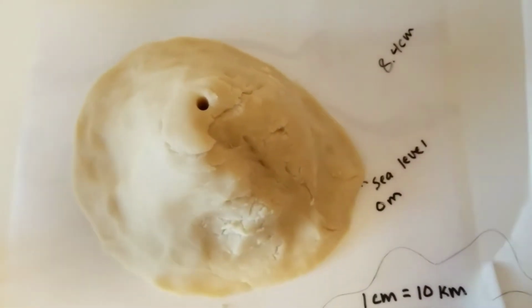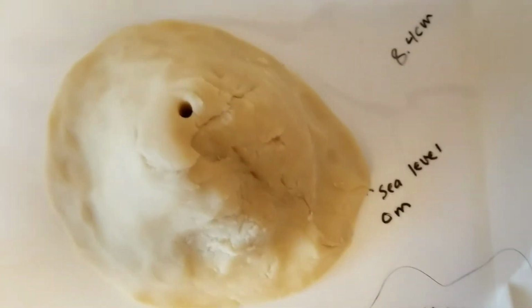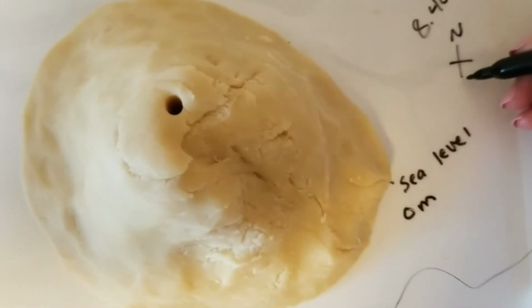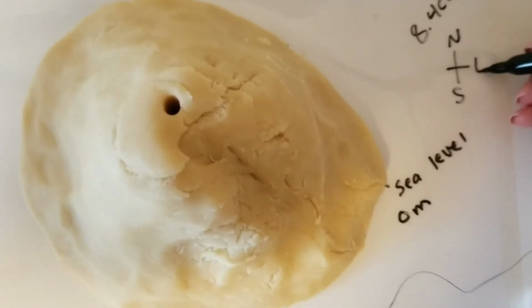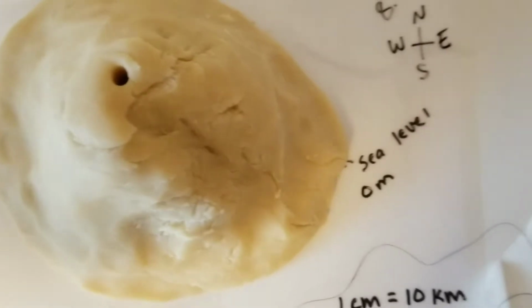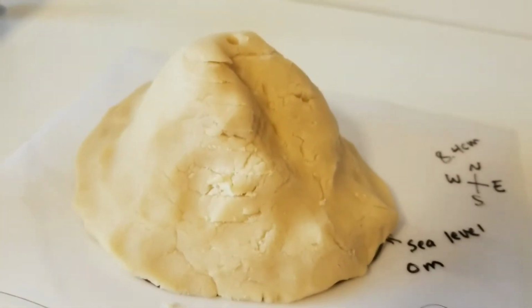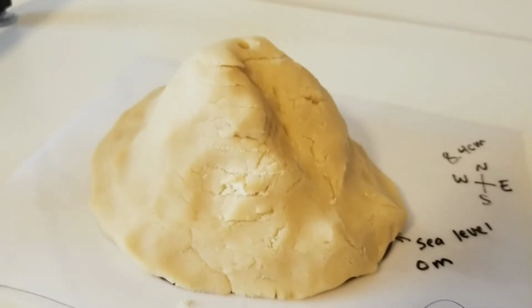On this map, I want to make sure that we know where north, south, east, and west are. So I'm going to make a little compass rose, and it's going to say north, south, east, and west on our little map there. And there's our mountain. That's a little slice we took off the top. I'm going to go ahead and slice the other layers.